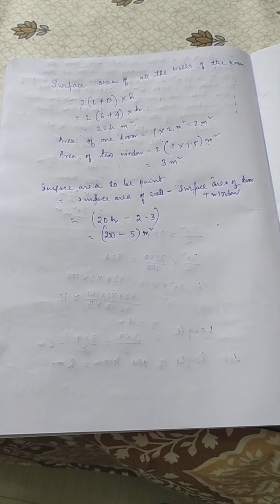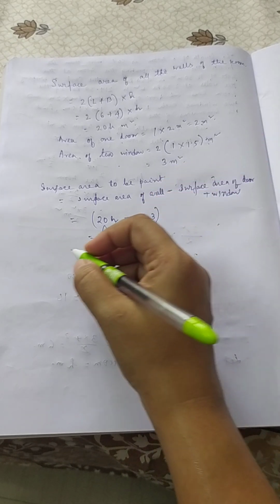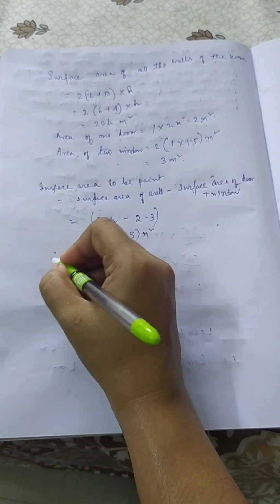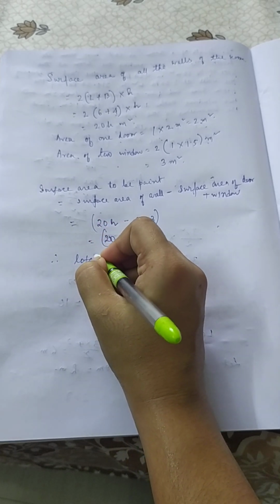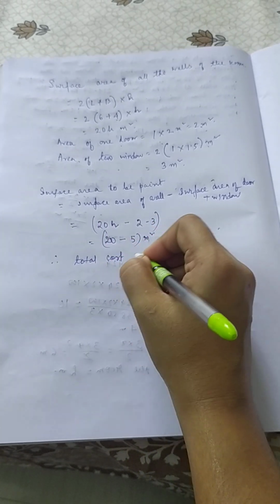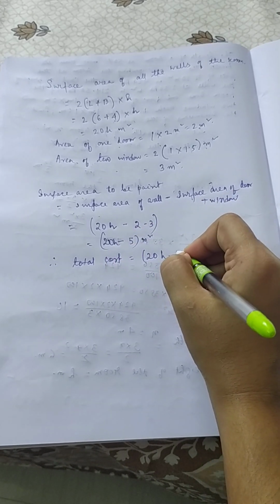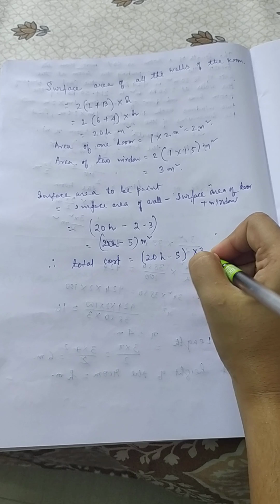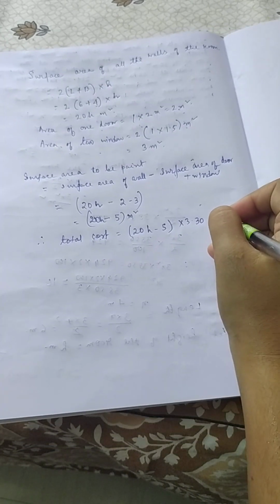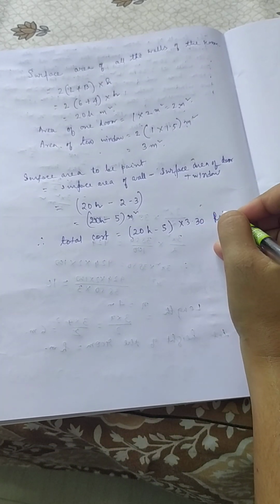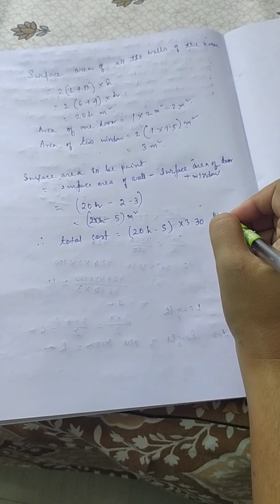Okay, now cost of coloring of 1 meter square is rupees 3.30. So the total cost will be 20h minus 5 into 3.30 rupees, and it is already given that it is 214.50.